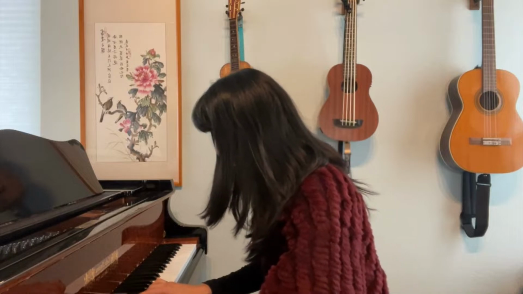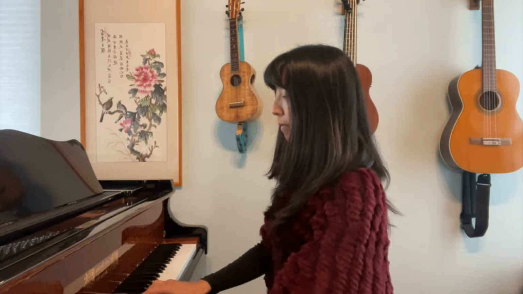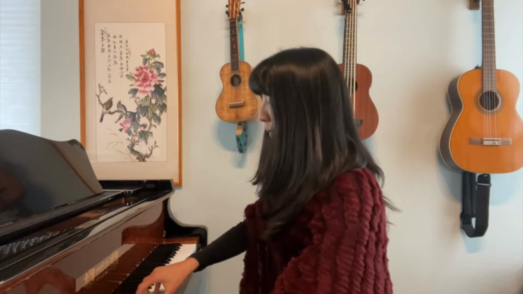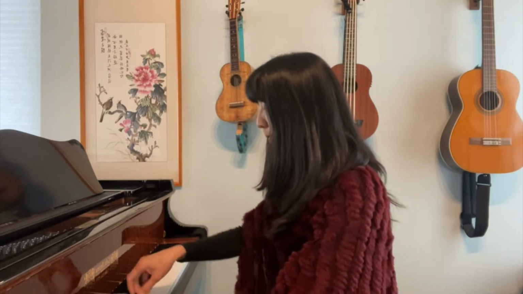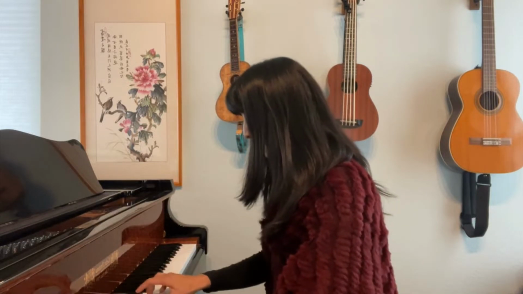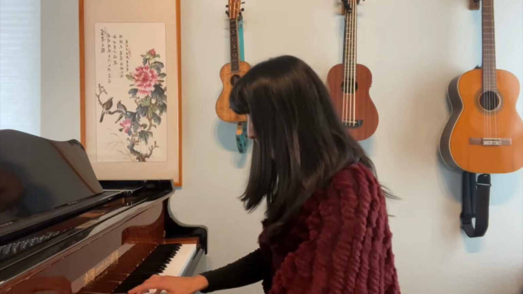I have to thank Caroline Fraser for this technique that she's taught us. Once the child understands Mary Had a Little Lamb, the teacher can go in and play this. As you can hear, that last chord is not part of Mary Had a Little Lamb.